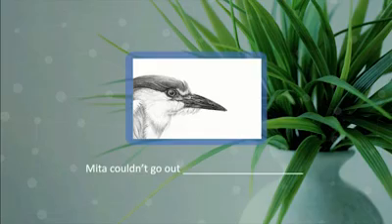Here we find a portion of a sentence, that is, Mita could not go out, and now we have to complete it. Obviously it is an incomplete sentence. We have to know the rules to complete these sentences.